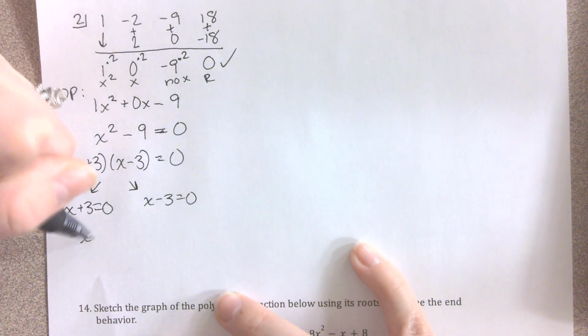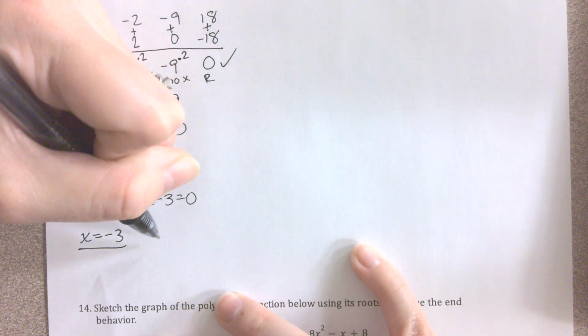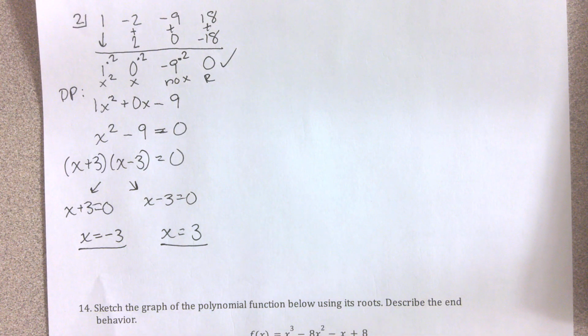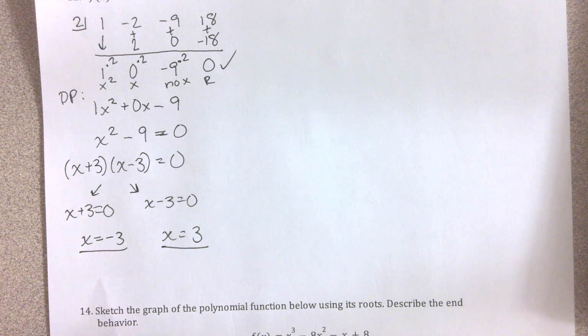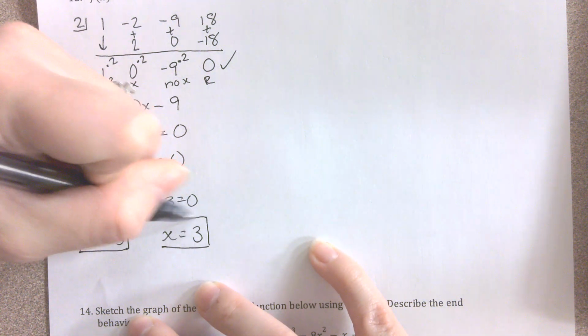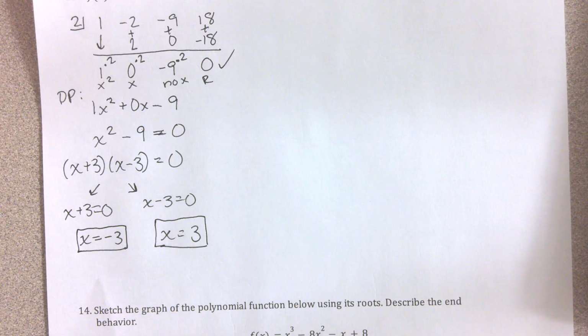Solving, we get x equals -3 and x equals +3. Now the question was find the other zeros. So technically these are the answers, just these two, not including the 0 that we started with.